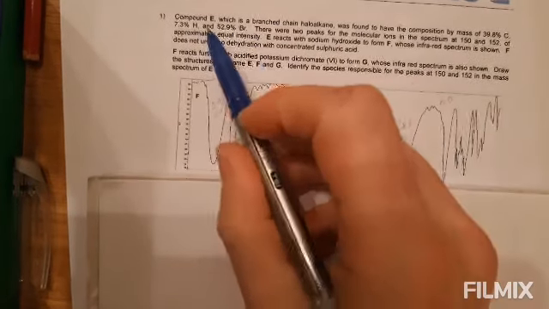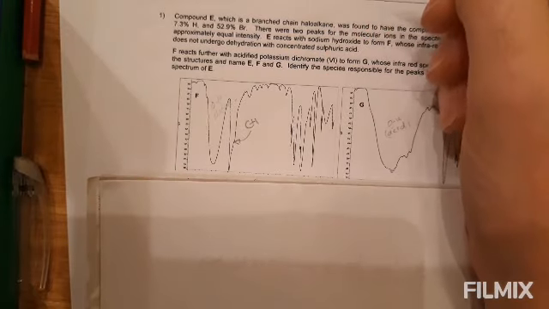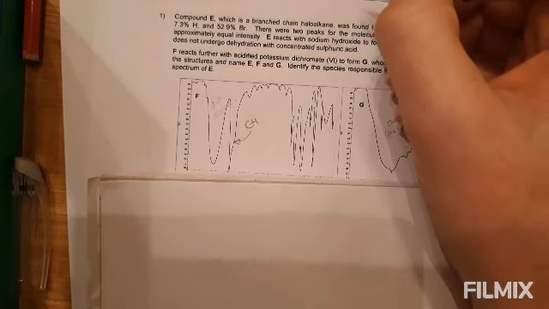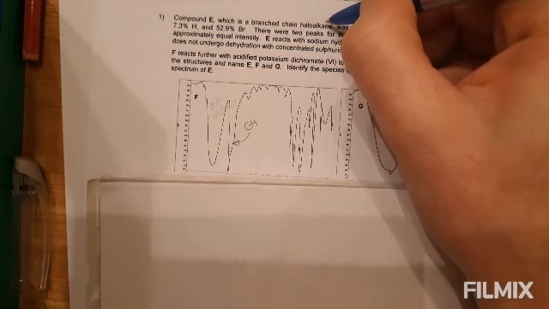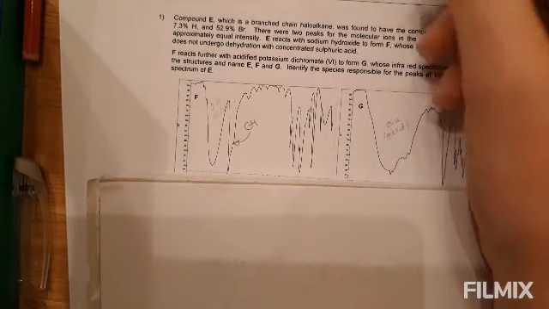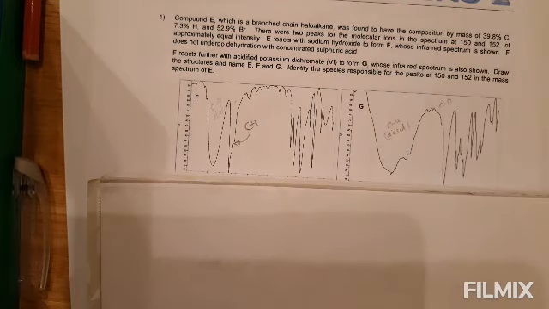Right, it says here, compound E is a branched chain haloalkane. Right, haloalkane branched chain, okay. So it's got a halogen in it and it's got no double bonds. So already I'm thinking it's an infrared question. There's no double bonds, it's just C's, H's and a halogen.